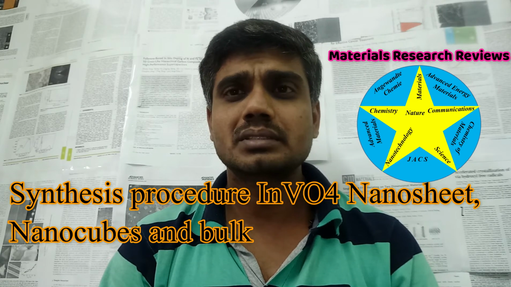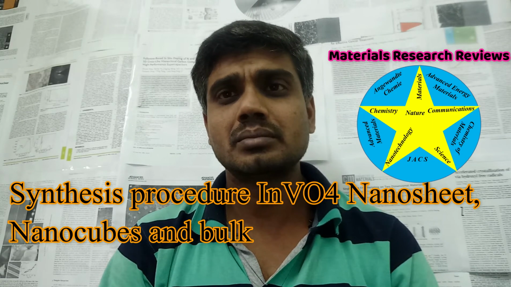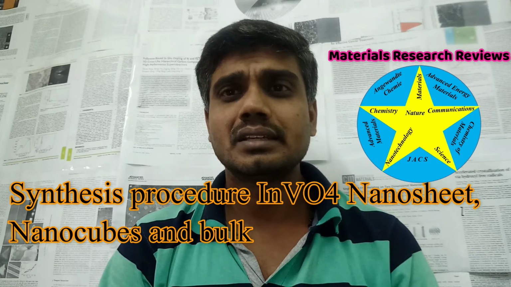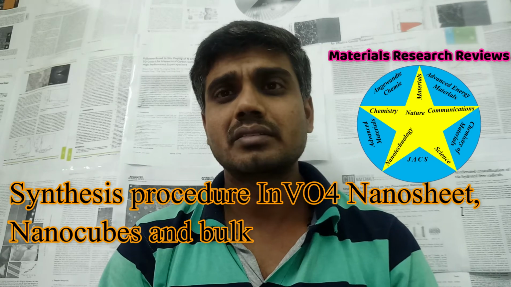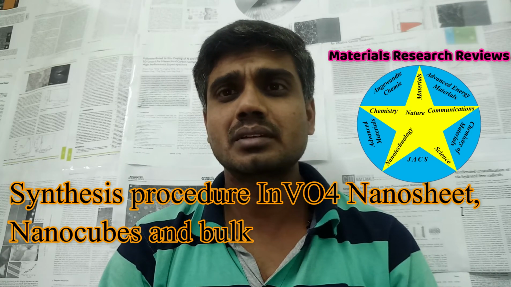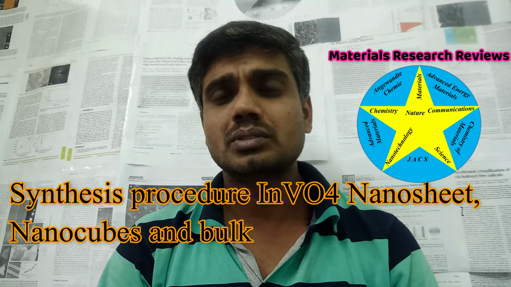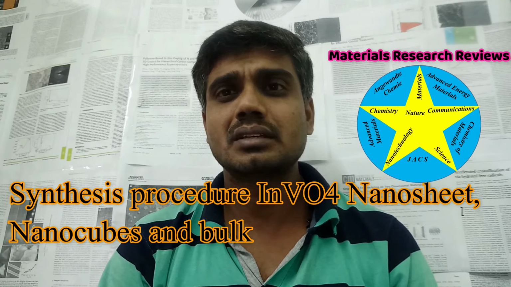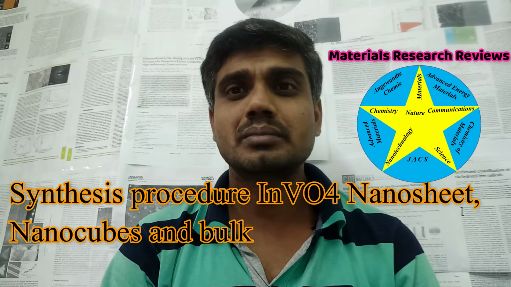For comparison purposes, they synthesized indium vanadium oxide nanocubes, with equal moles and the same conditions. Here they only used sodium hydroxide to maintain the pH at 5. Previously, for the nanosheet, they used pH 1 to 2, but for the nanocube they adjusted with base, pH 5, using sodium hydroxide.